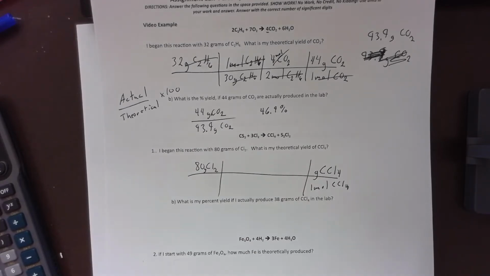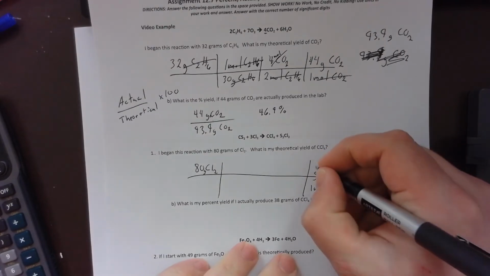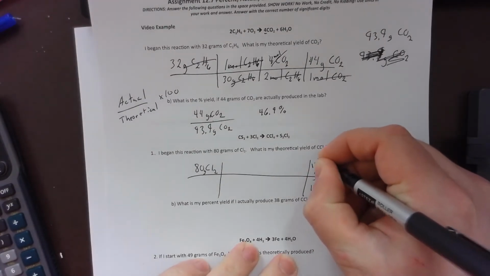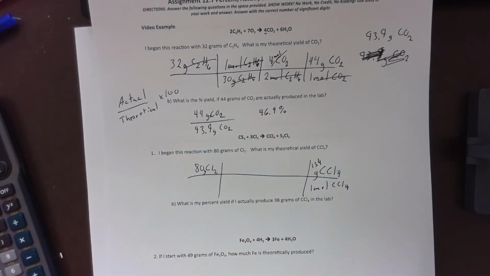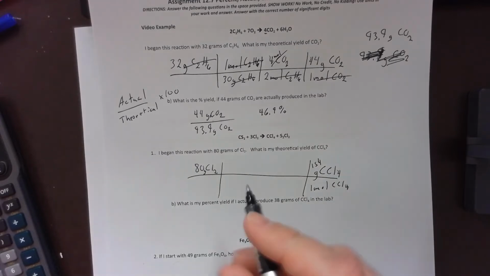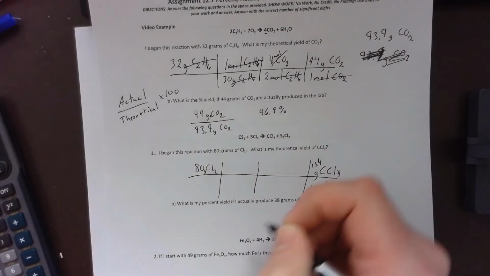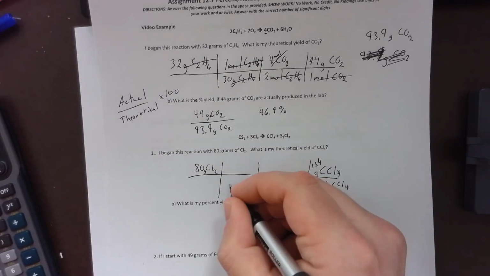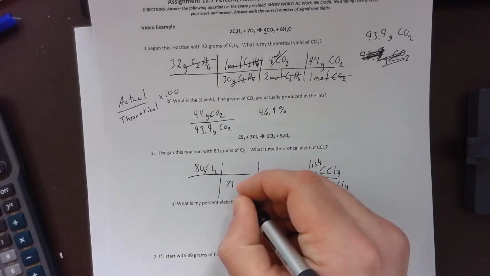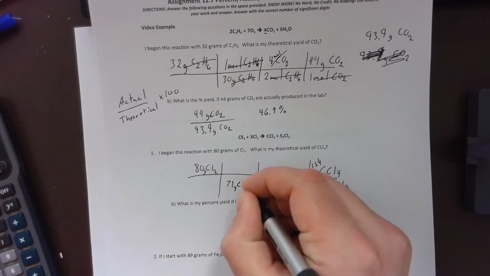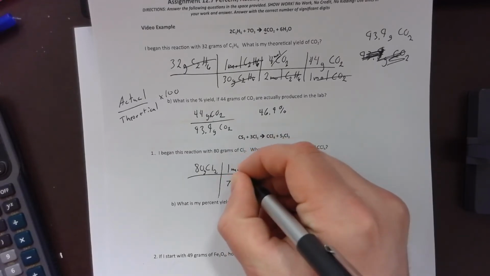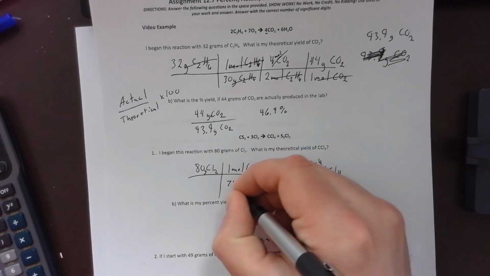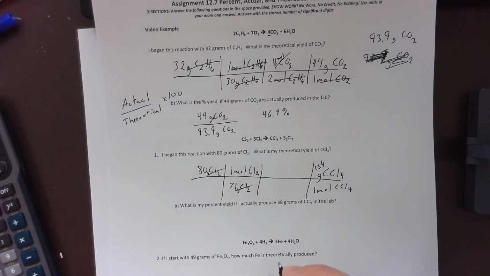And carbon, so you have chlorine, that's 35.5 times 4, which is going to give me 142, plus 12 is going to give me 154 for my molar mass of carbon tetrachloride, sorry. And then I can figure out, so chlorine is going to be 71 grams for Cl2 for every 1 mole of Cl2, get rid of my grams, and now I can cancel it out.